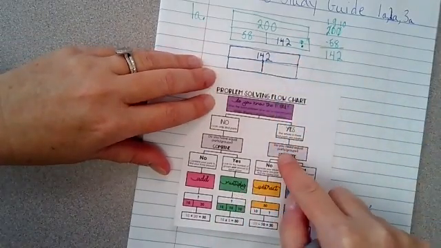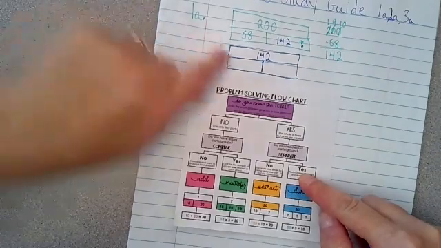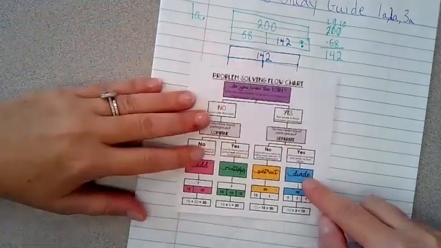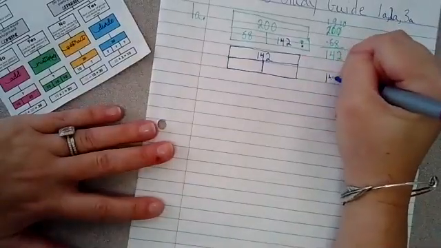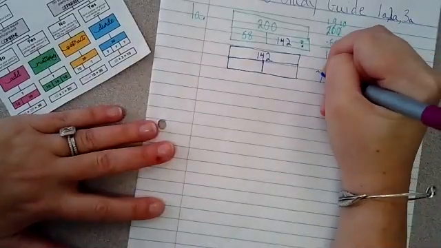Do I need equal parts? Yes, I do, because I'm dividing it over 2 months. So I divide. So I'm going to take 142. I'm going to divide it over 2 months.